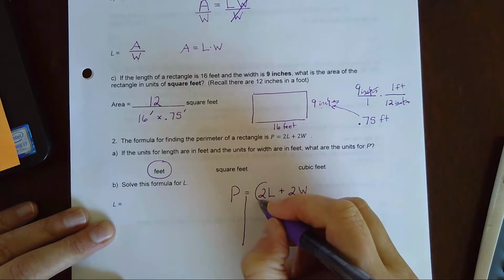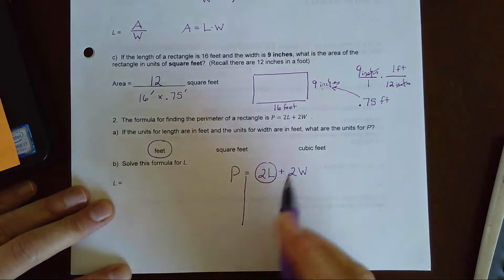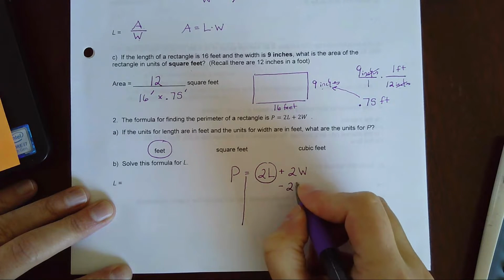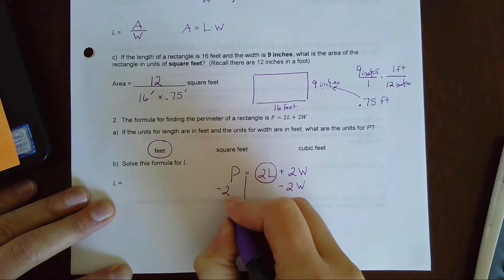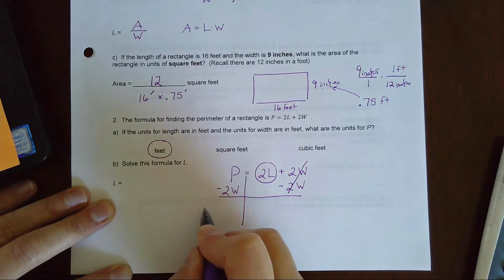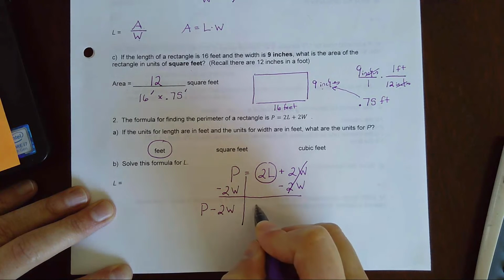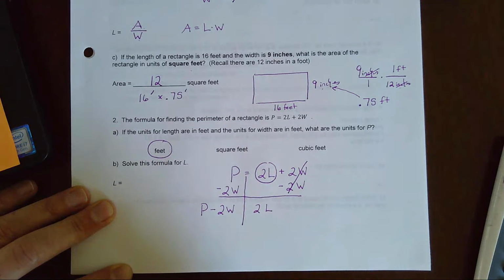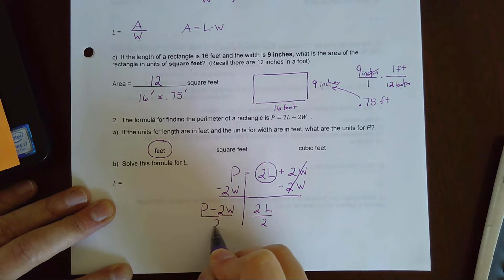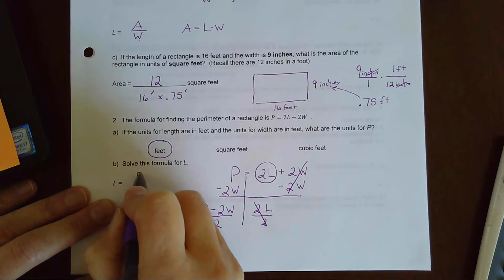Well, we want to get the L by itself, and then we'll end up dividing by 2. So how do we undo addition? Subtraction. It's nothing but our solving equation skills. We cannot combine these terms, so we just leave it like this. They're not like terms, so we can't combine them. And then the last step is divide, and we cannot simplify anything. So don't try to divide everything by 2. You can just leave it just like that.